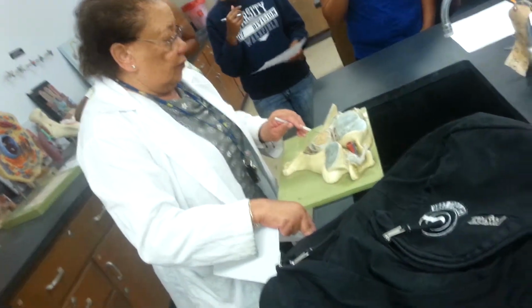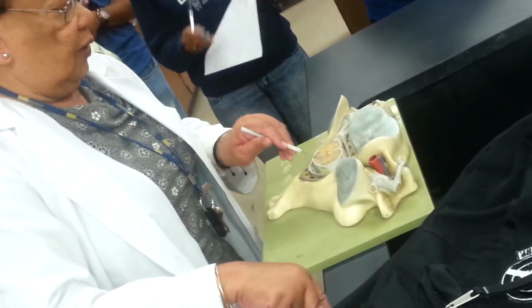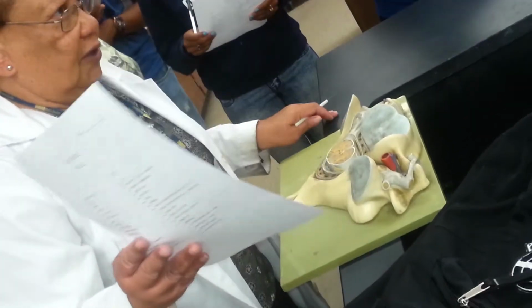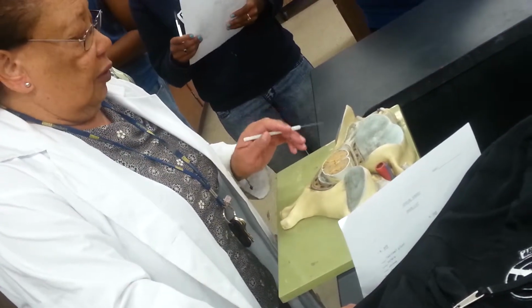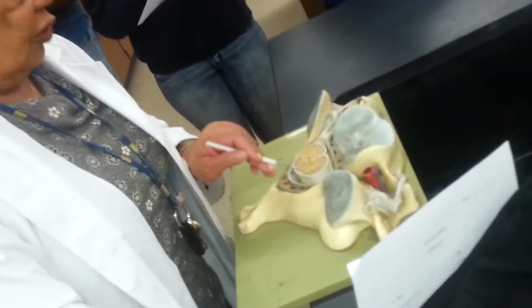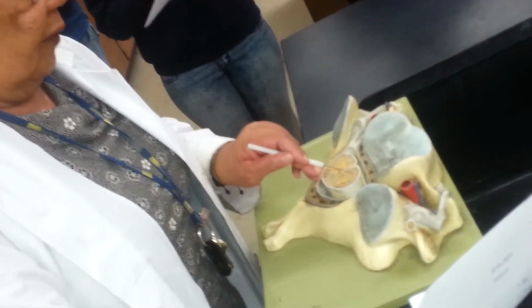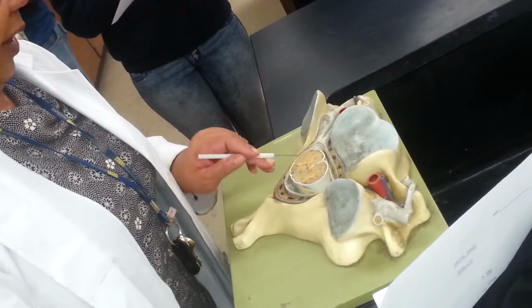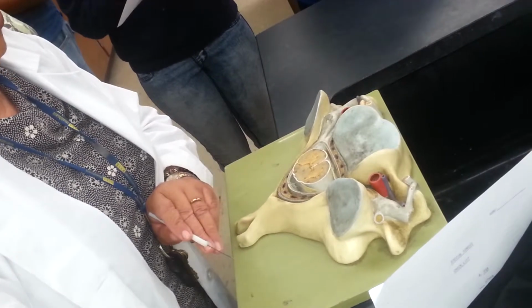Butterfly wings, and around the gray matter would be the white matter. You notice where it says gray matter, there's an indentation, horns. Not going to ask you about the horns, but just for your own knowledge. These would be the posterior or dorsal horn. Then you have the ventral horn, directional, and on the side would be the lateral horns.